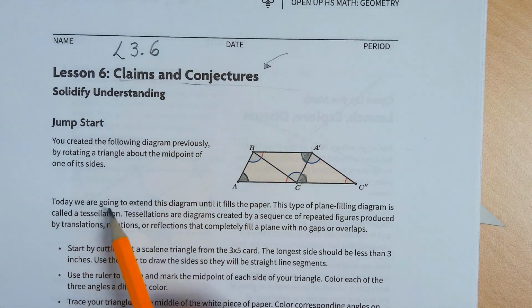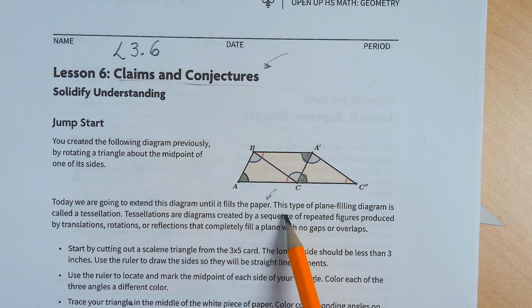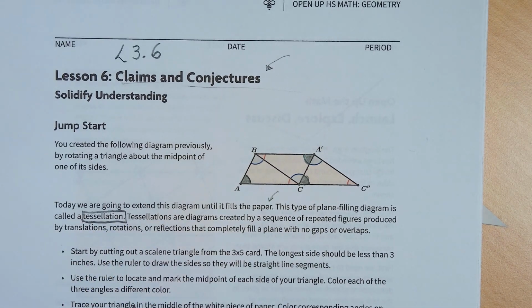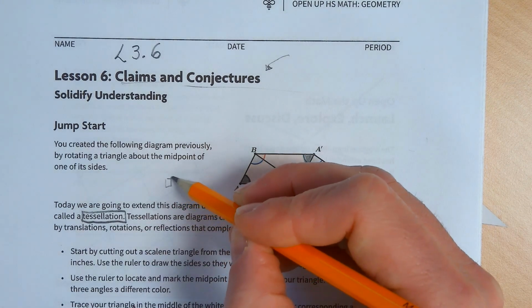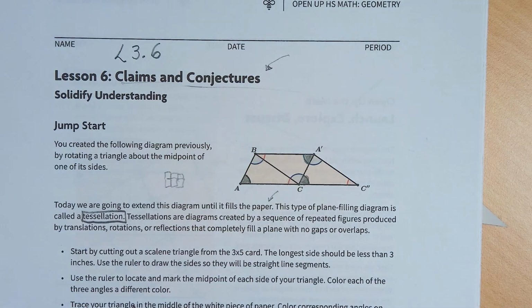But today we are going to extend this diagram until it fills the paper. We also already did this. This type of plane filling diagram is called a tessellation, from the Greek word for tile, tiling the plane. Think of a tile floor, or even the tiles in our school's hallway. That's a tessellation, very boring, all squares, but squares tessellate the plane. So cool.